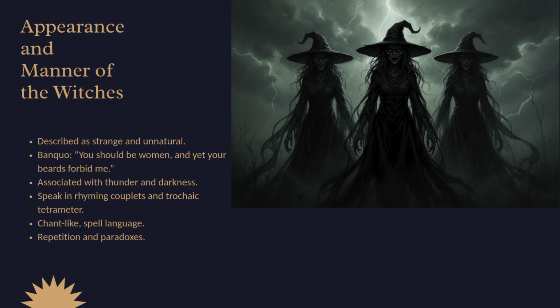Their speech is also different. Most characters speak in blank verse. The witches use rhyming words. It's like a chant-like rhythm. This makes them sound spell-like and hypnotic. They also use paradoxes. Paradoxes are words that are confusing, that don't make sense. They're self-contradictory, like "fair is foul, foul is fair." This confuses meanings and reflects the moral confusion of the play. Their appearance and language both reinforce the supernatural theme, and we need to write all of this down.